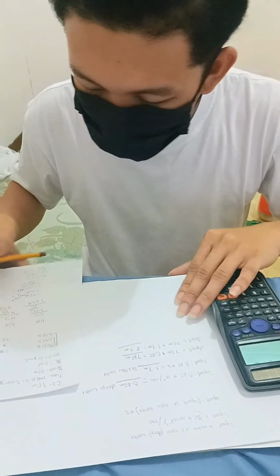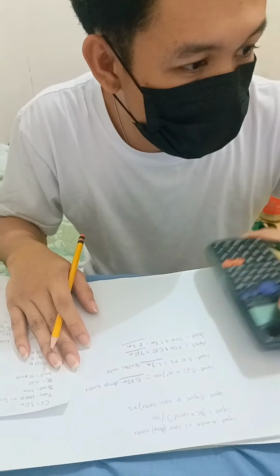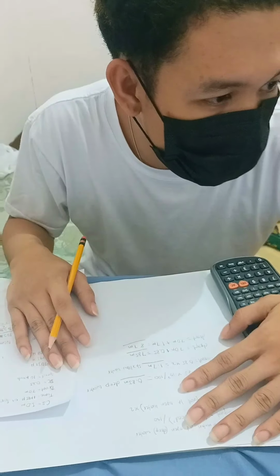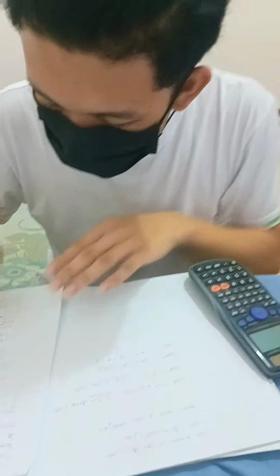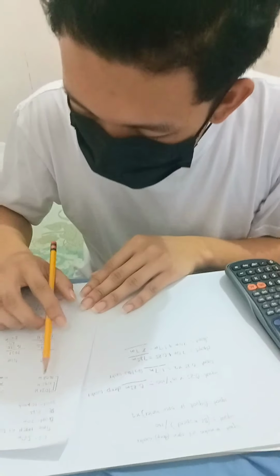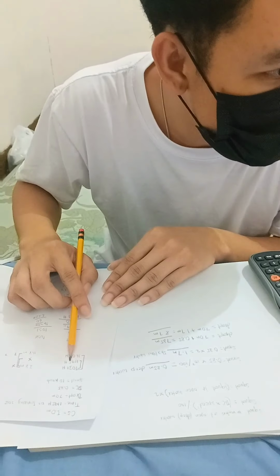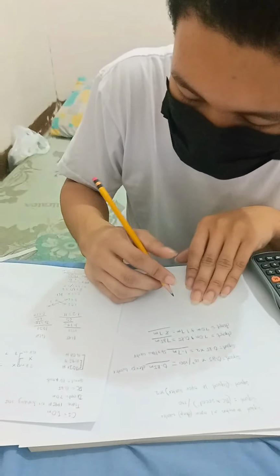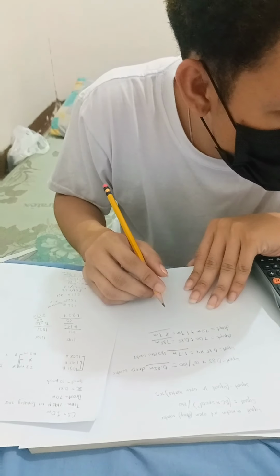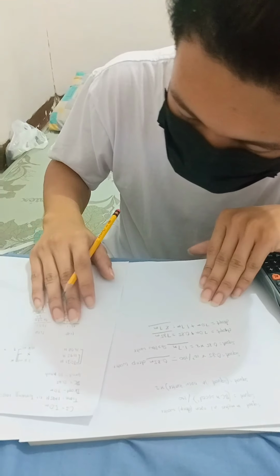Number 10 is the required time of passing the critical place when the height of tide is 6 meters. Earlier, we solved the height of tide at 11:45. For now, we have to solve for the time at 6 meters.